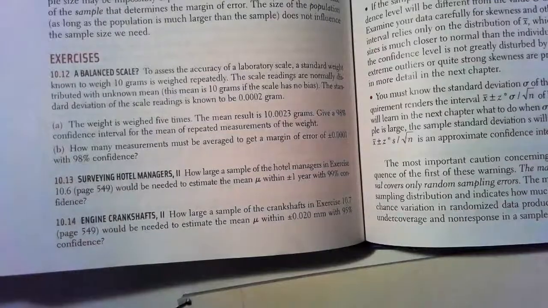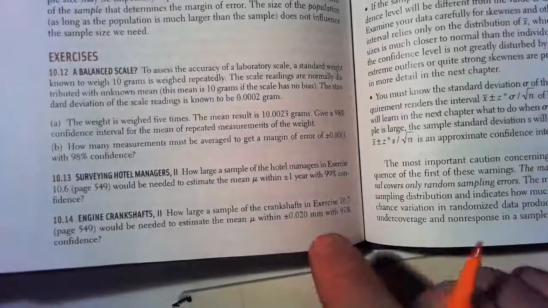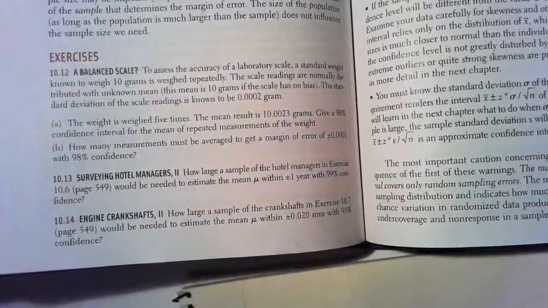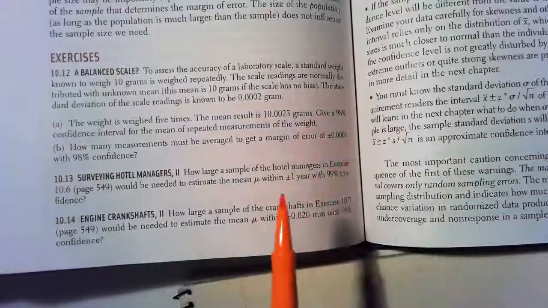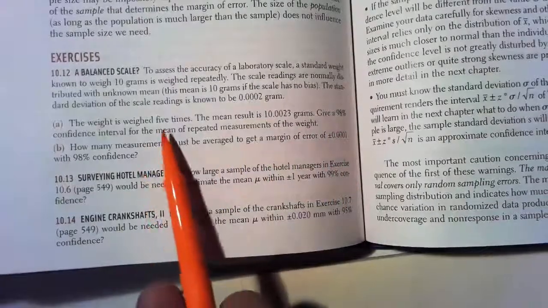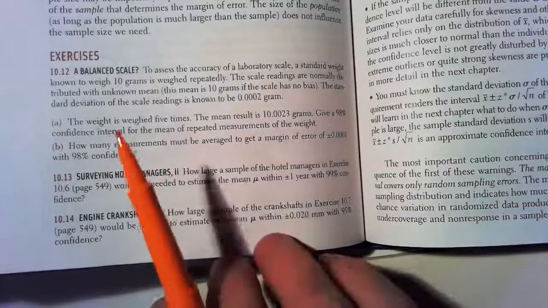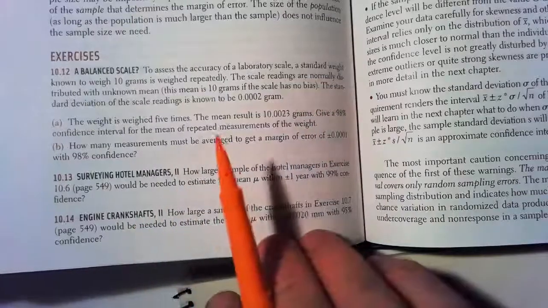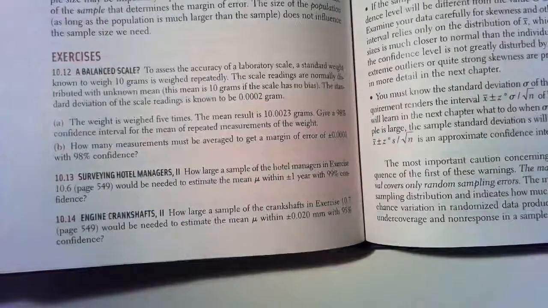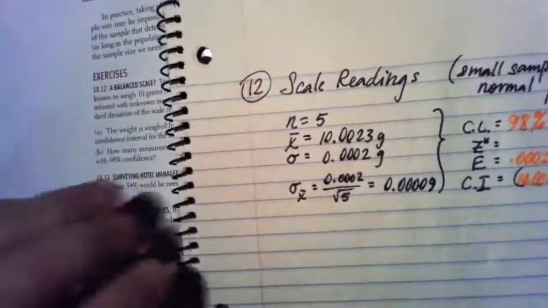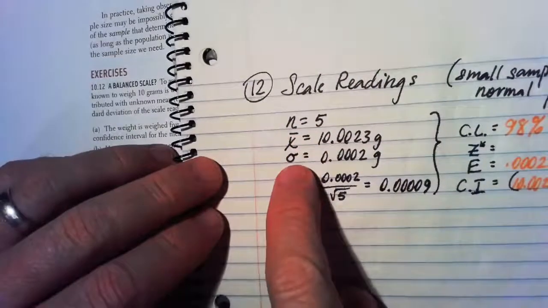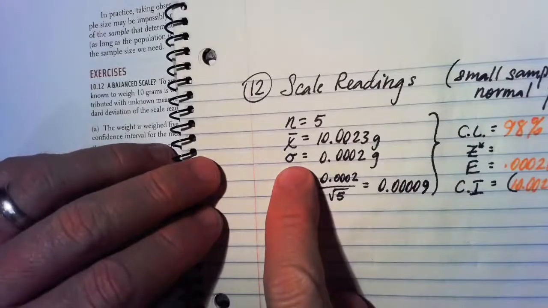Number 12 asks us about some tiny numbers. A scale that's supposed to read exactly 10 grams has a little bit of error, and so we're wondering what that average error might be. It's weighed 5 times. I don't know why the sample size is so small, but we're okay because it's a normally distributed population of errors. And we're given some information. So part of the trick to these problems is pulling out the right numbers. We've got a sample size, we've got a sample mean, and a standard deviation that's been given to us.